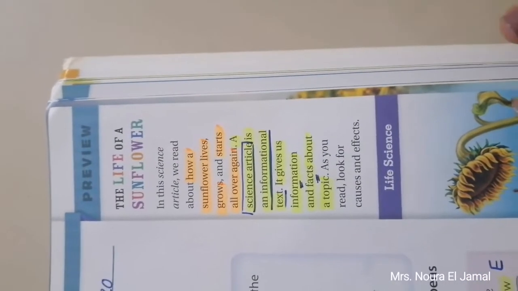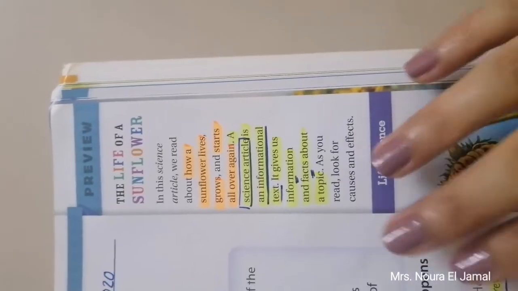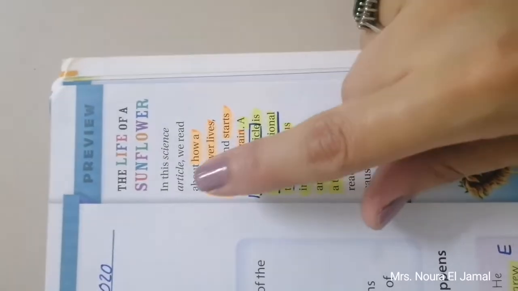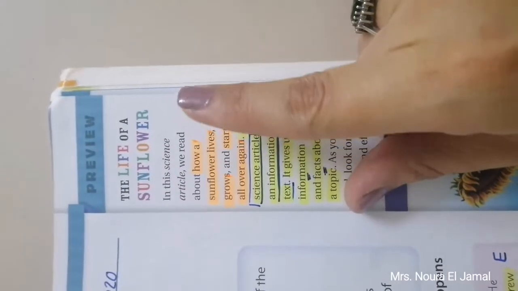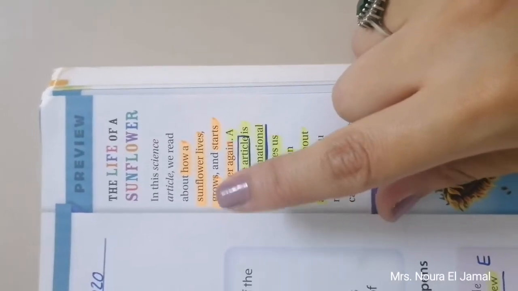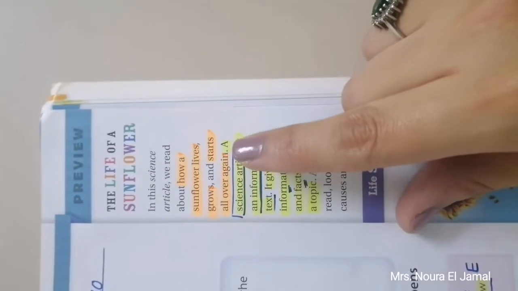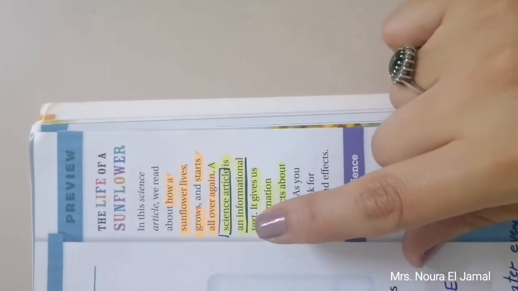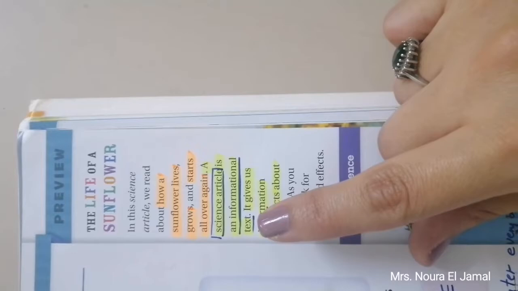Before we go to page 150, I told you about the kind of the article. Here, in this science article, we read about how a sunflower grows and starts all over again. A science article is an informational text.